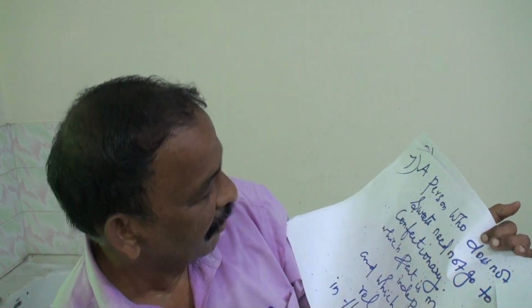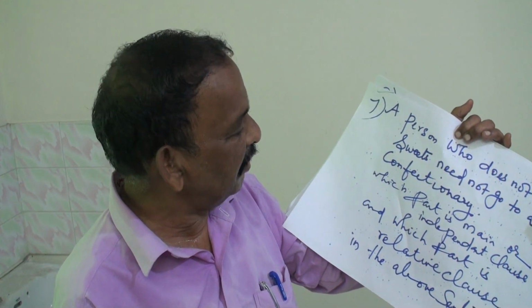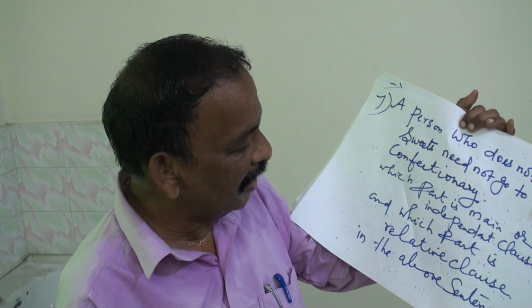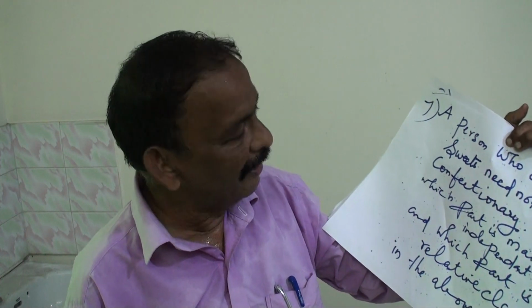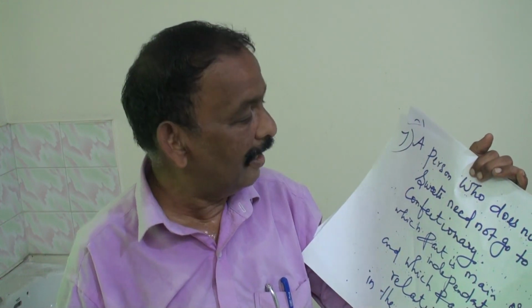So, non-defining, non-restrictive clause. Next, I already told: a person who does not like sweets need not go to a confectionery. Which part is the main or independent clause and which part is the relative clause in the above sentence? Definitely, a person is the antecedent. This is a relative pronoun. Who does not like sweets is the relative clause. A person does plus like means likes. How can we split it? What is the negative of that? The opposite, negative: does not like.